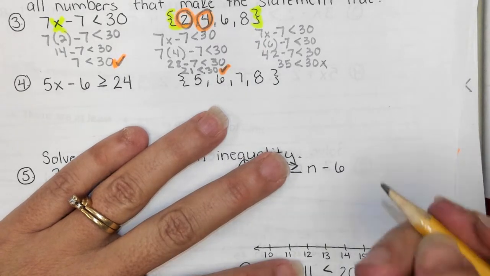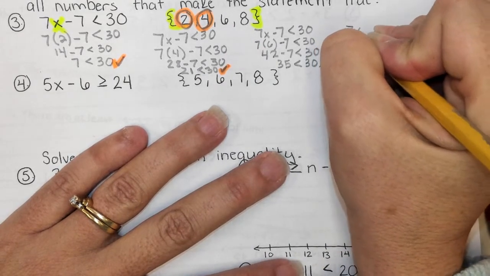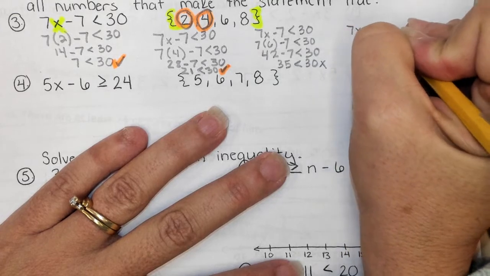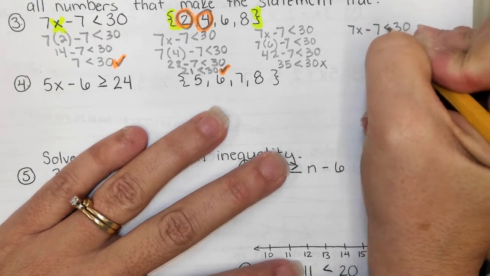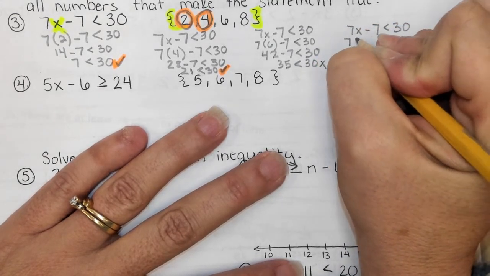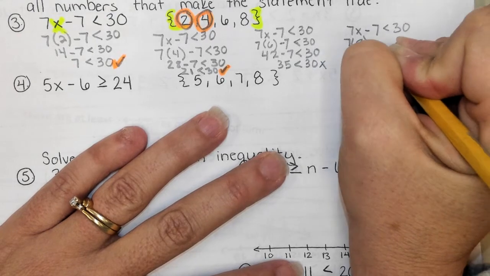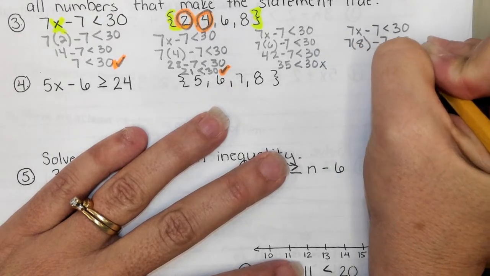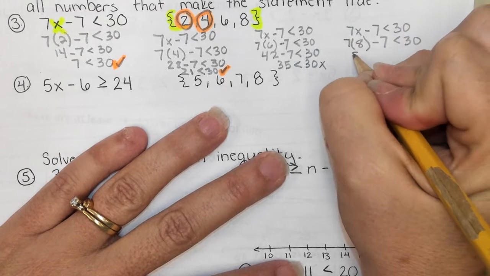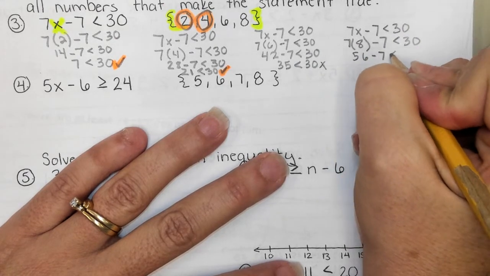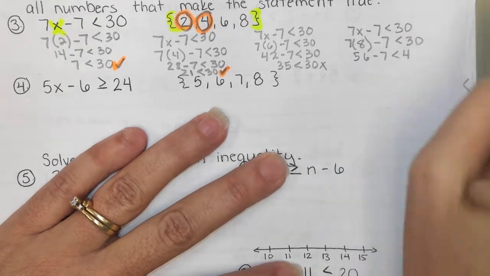So we got to do the 8 now. And yes, you have to do all of them, even if you already see a pattern and you know it isn't going to work, because it proves to the teacher why it doesn't work, or that you know what you're doing.